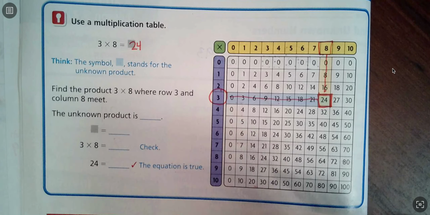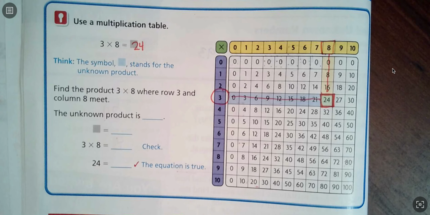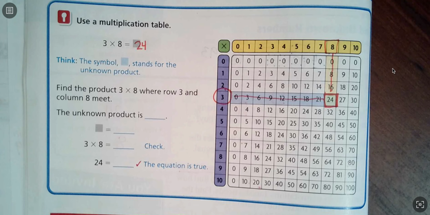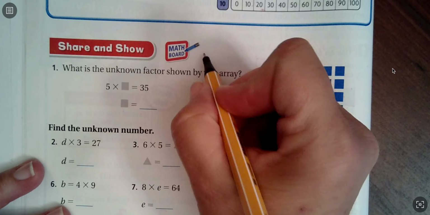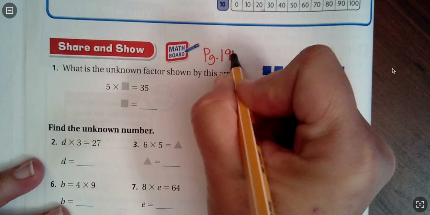Okay? So we already knew the product. I'm not sure why they are telling us unknown product. So we're going to try this another way with a new problem. So let's move down. We are on page 194 on the share and show in the middle of the page.